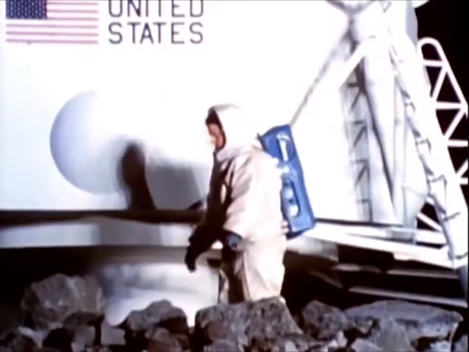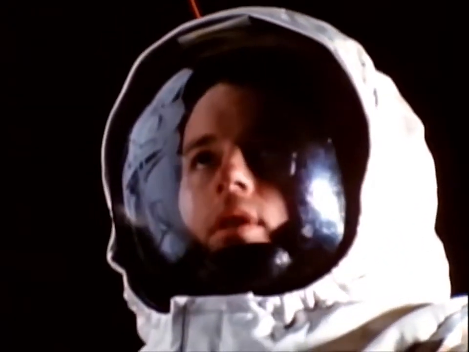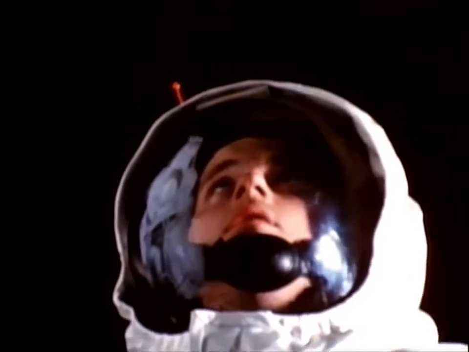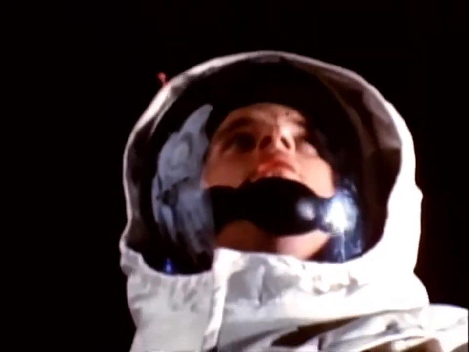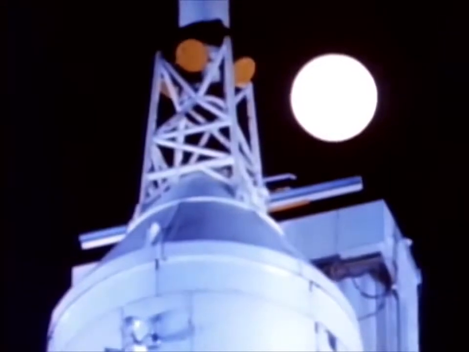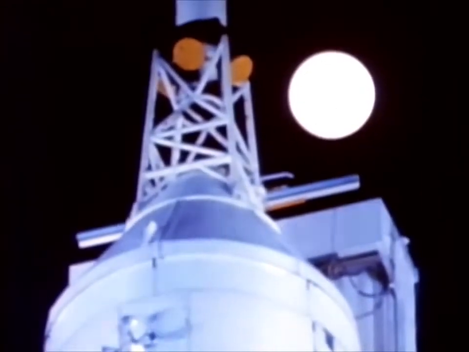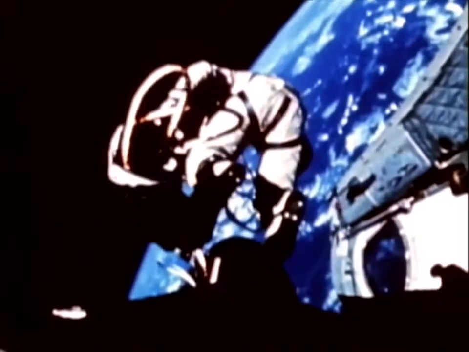Others will follow. Missions will become longer and more complex. Other missions will have gone before to develop hardware and procedures. The problems involved in accomplishing these missions are many. Some are obvious, some are not.